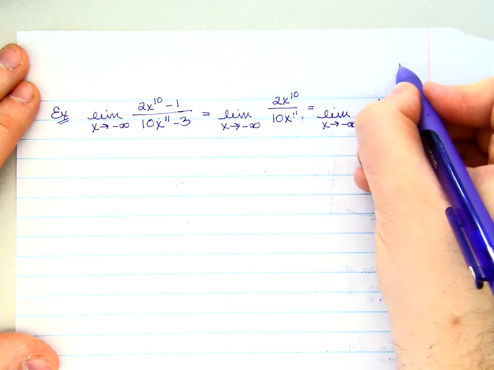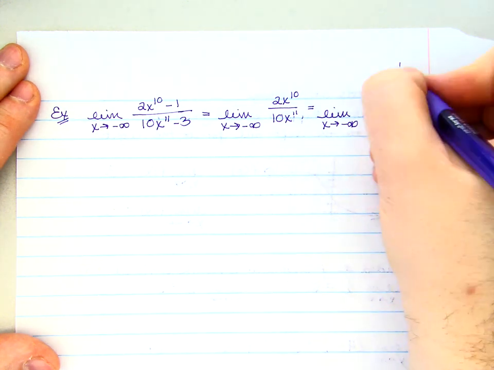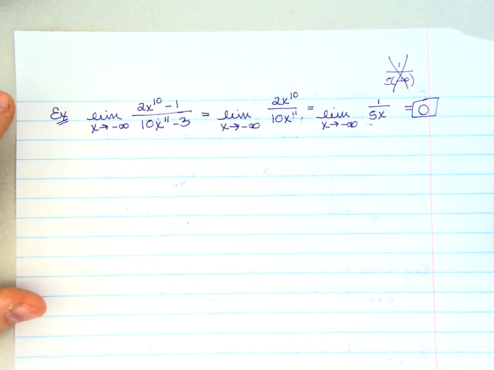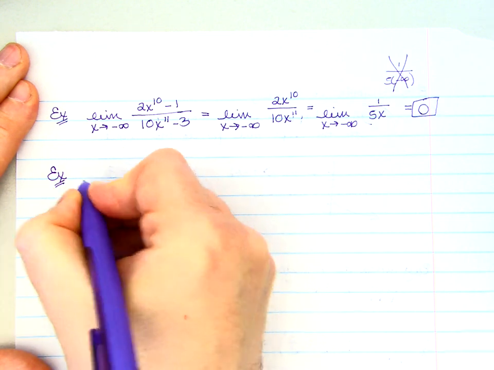Again, make sure you're not showing things like 1 over 5 times infinity. That is not valid notation. I will take off points if I see that anywhere on your paper. One more like these before we start some variations.